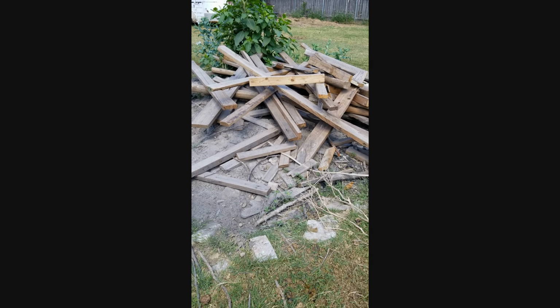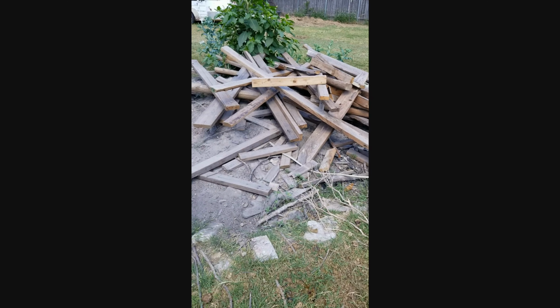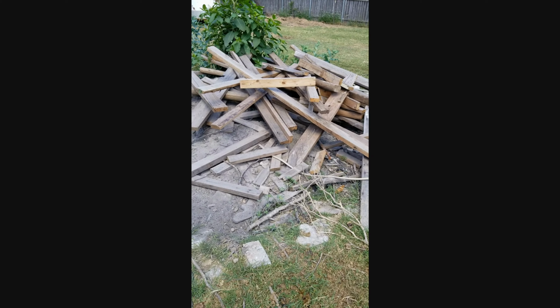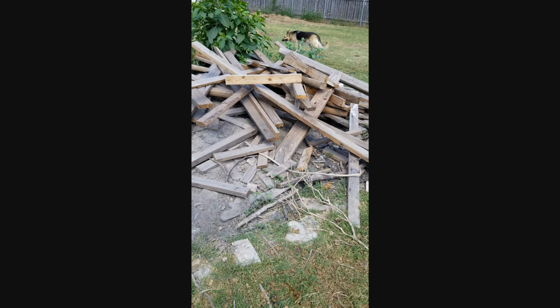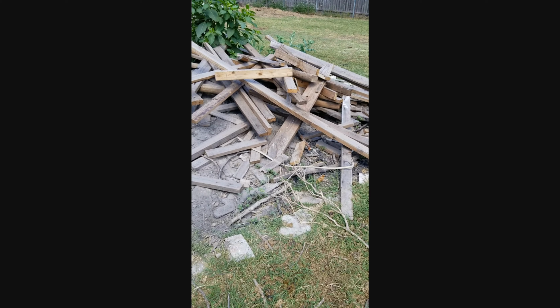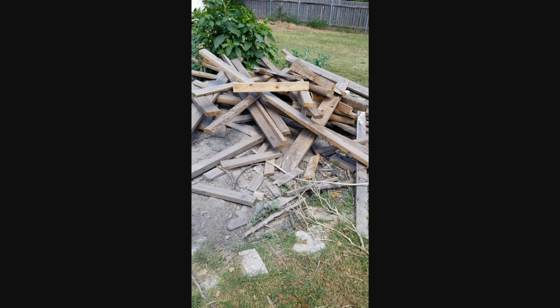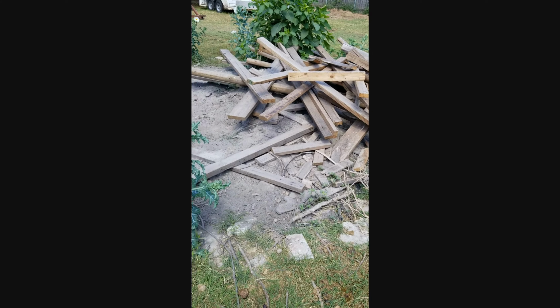Because if you don't, you end up with something that looks sort of like this. Now it won't look quite that bad. This is just a pile of lumber. But if you just start throwing things together without a plan, then to anybody else, it's going to look like this.